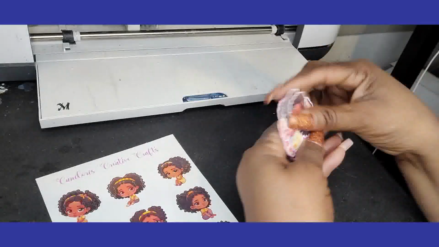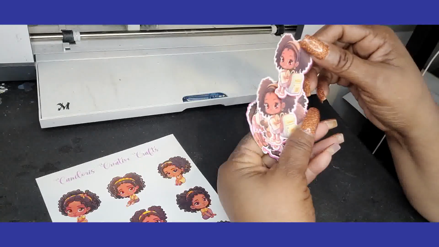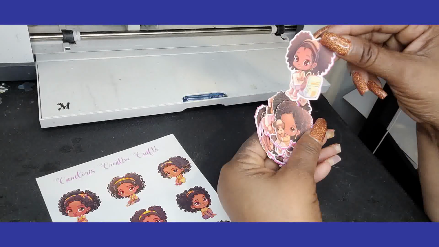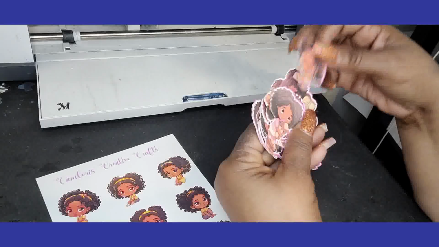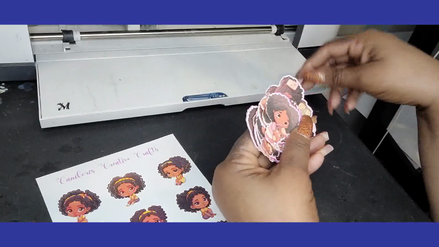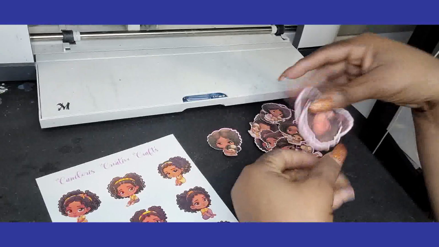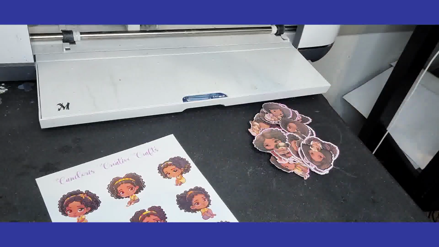Okay, so these are some little cuties that I did, and I cut them out individually. Had Cricut cut them out individually, and this was 2 sheets, so that's why you see some duplicates in here. But yeah, that's it, guys. That's my story. I'm sticking to it.